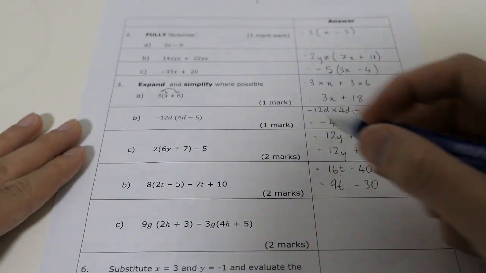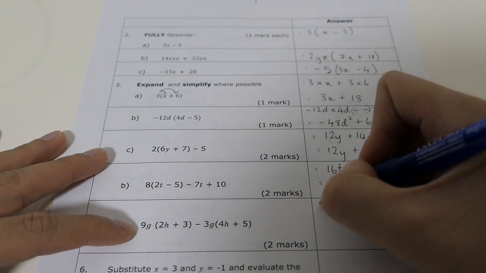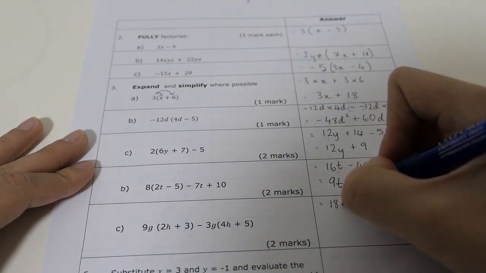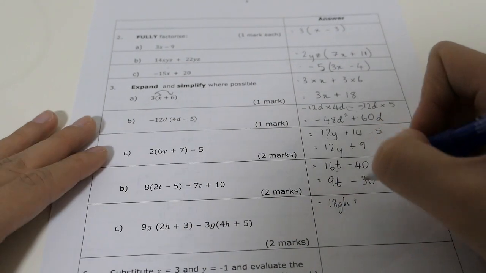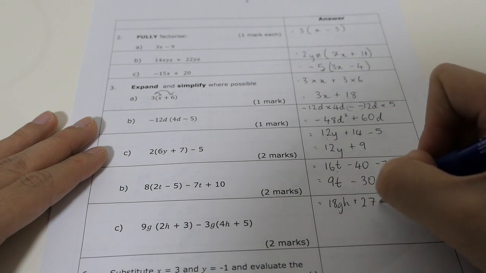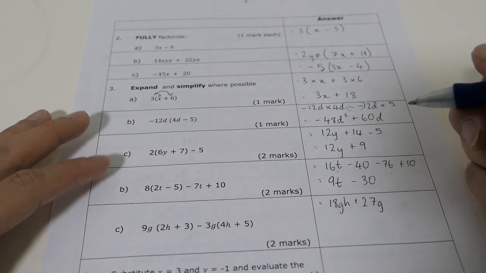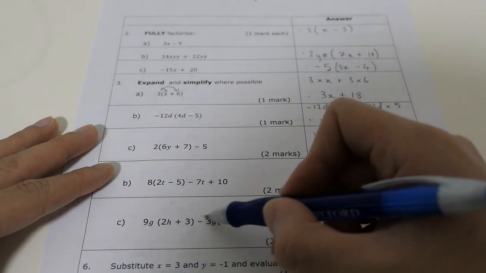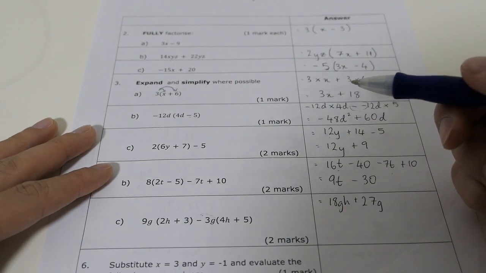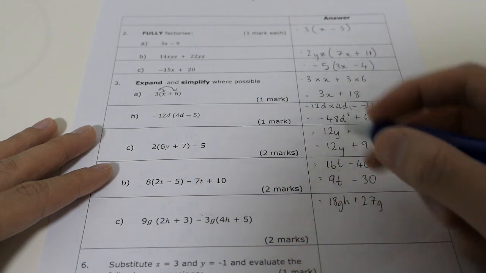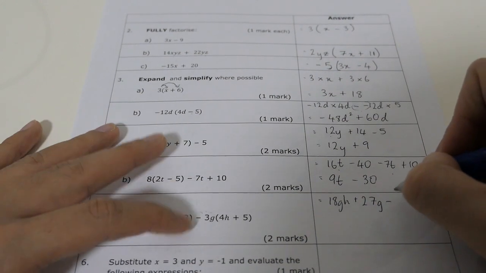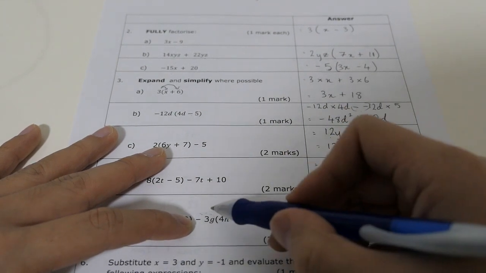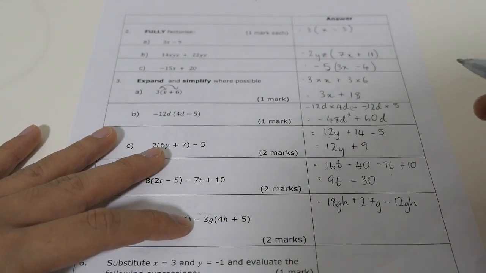We're expanding this in 9g. This one a little bit complicated, more complex. 18gh. 9 times that, 27. Okay, this is where we're going to be careful. Negative 3. I'm going to take this negative with it as well. Negative 3g times this, negative 12gh. Negative 3g times positive 5.